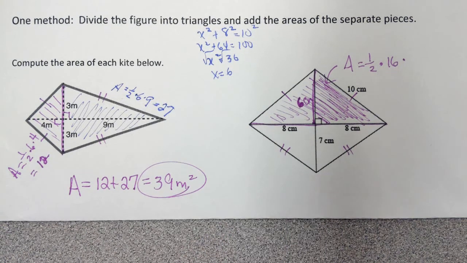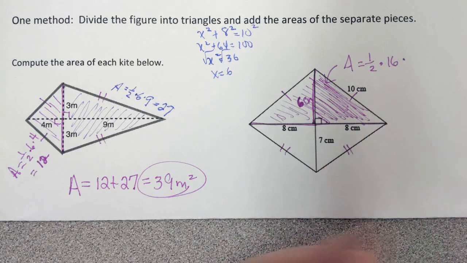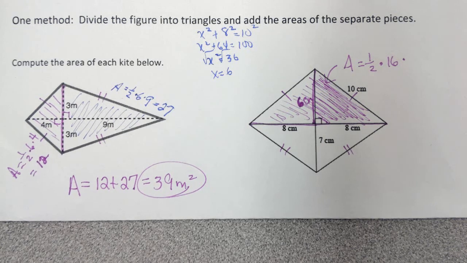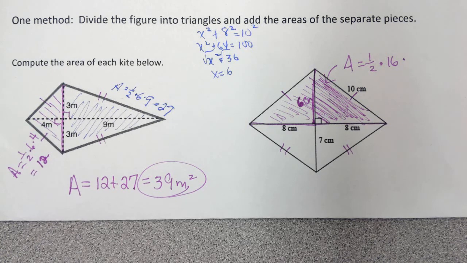And I promise you, on the ACT, if there is a missing measurement that you need, there's a really good chance that it's going to be part of a Pythagorean triple. If you memorize those basic triples that I gave you in your notes, you're going to shave some time off.